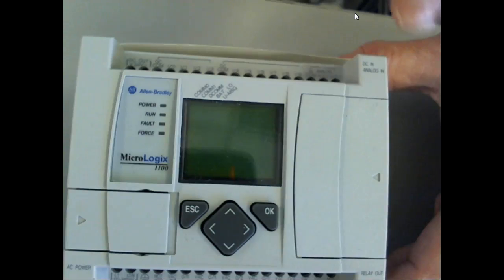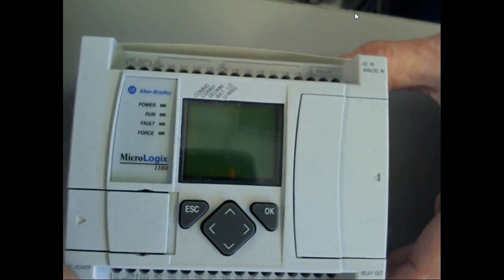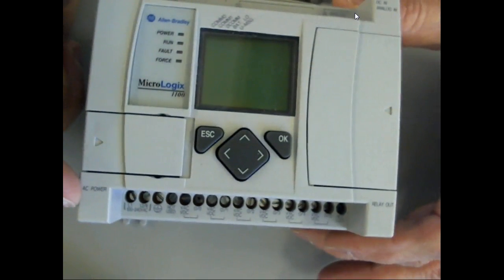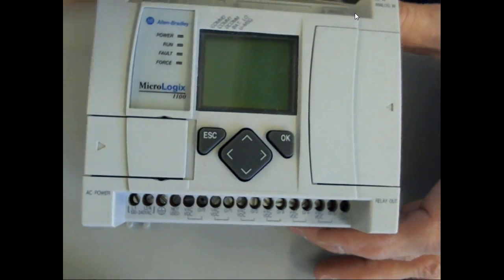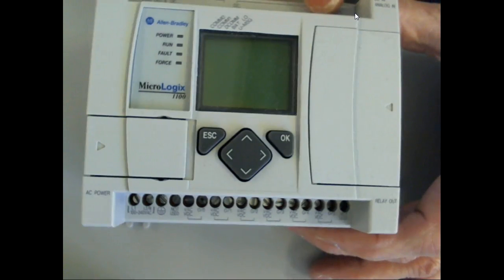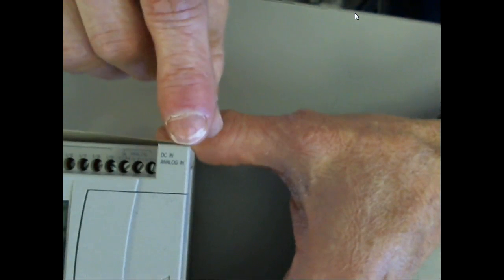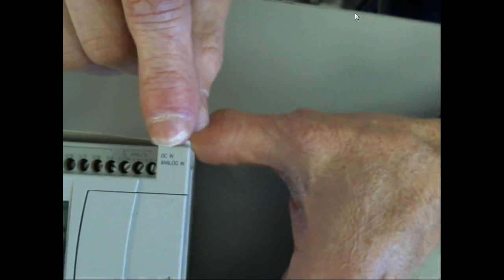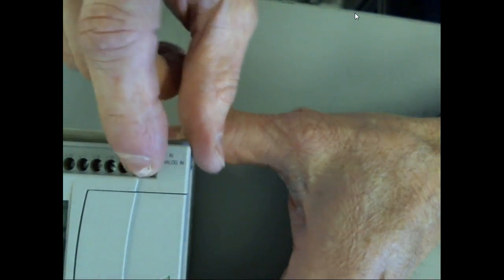Yeah, AC power. Oh, I don't have it up here, so you can see. So here's where we connect the power up to this thing. And then it says it's got DC inputs. And it's got some analog inputs, which are right here.